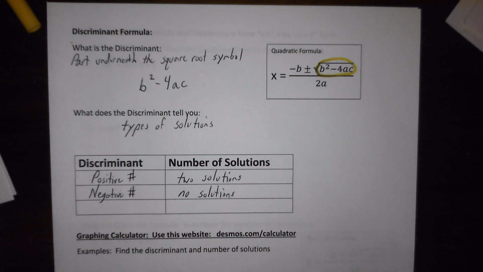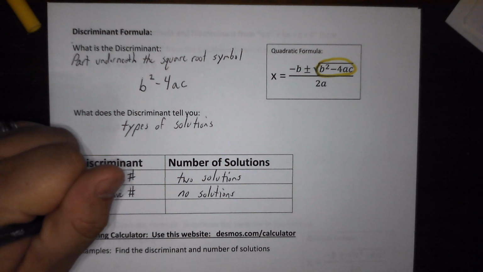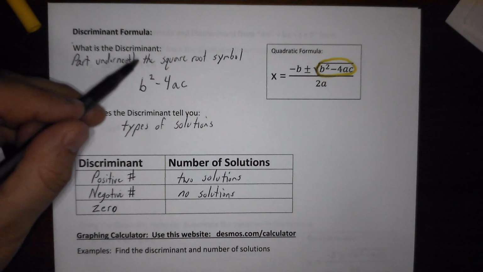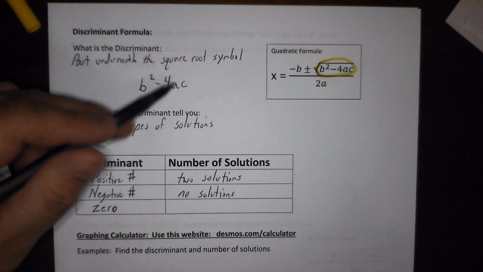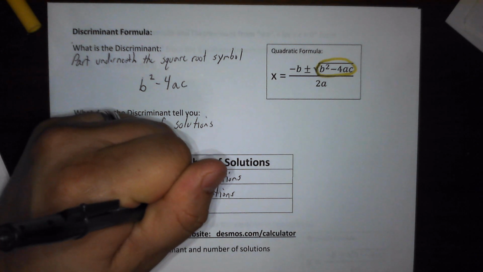I'll explain why when we actually find a negative number. If I get 0 when I solve b squared minus 4ac, that means there's only one solution.